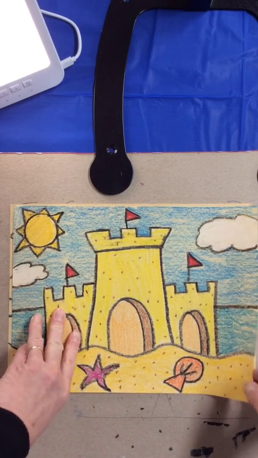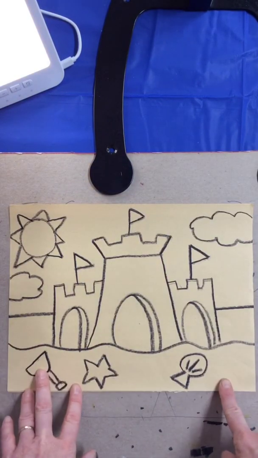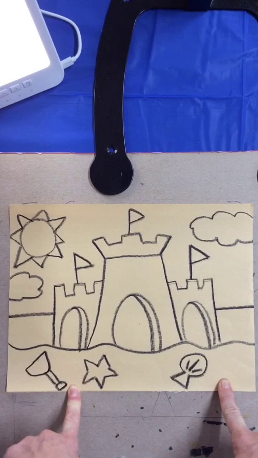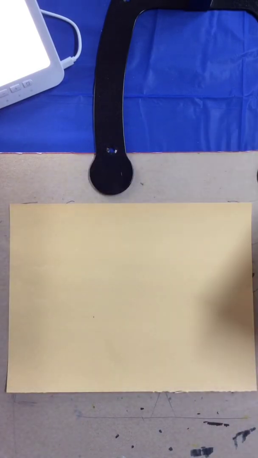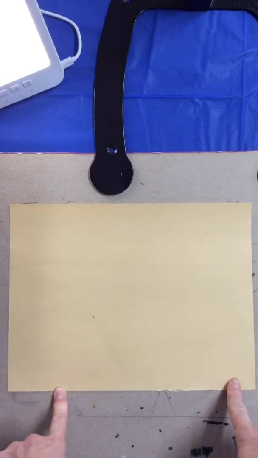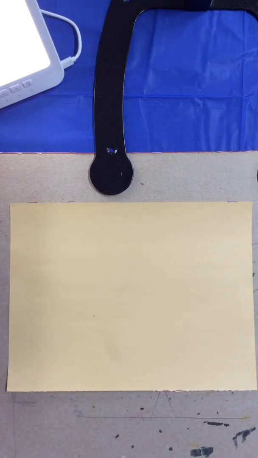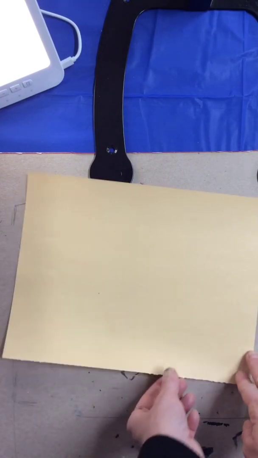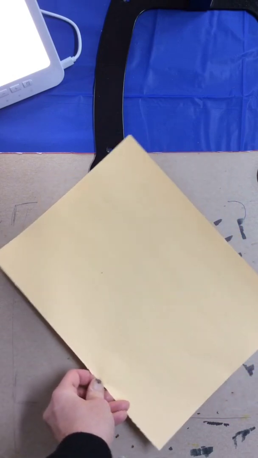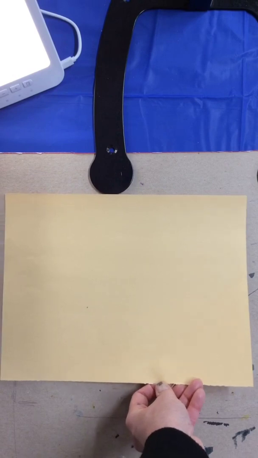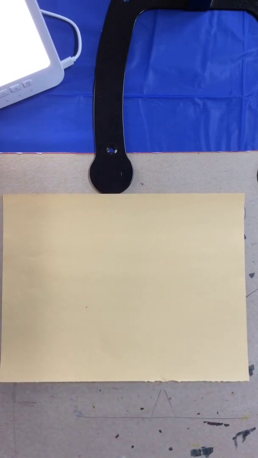All right, boys and girls. The first thing we're going to do is draw our sandcastle. You need your black crayon and your paper. Make sure your paper is horizontal. Horizontal today. That means it's sleepy. Remember, this is vertical and your paper's awake. Today your paper's so tired. Good night, paper. It's horizontal. It's sleepy. It's going to take a nap.